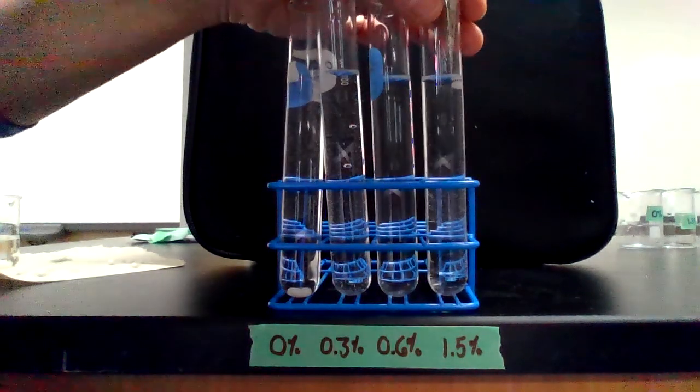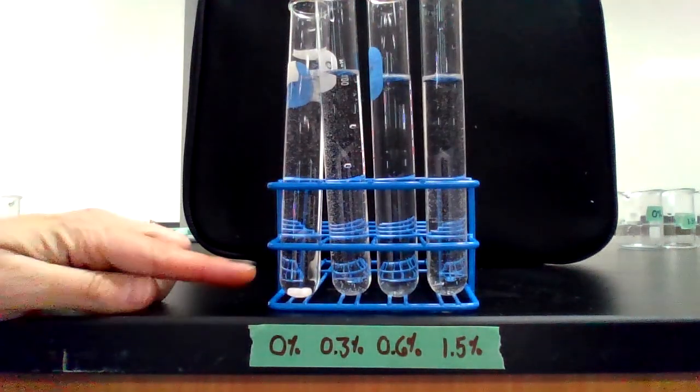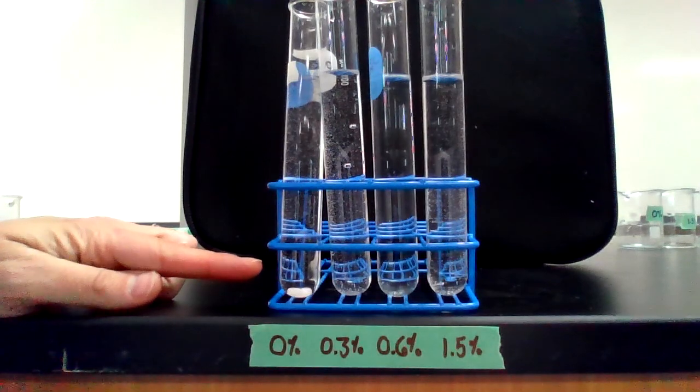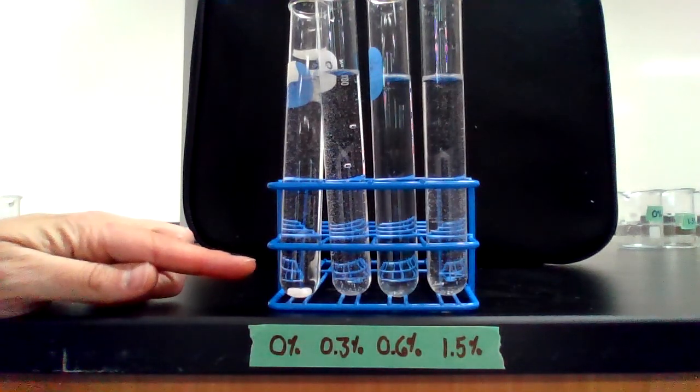All right. Notice our control spheres never rose, which means their stopwatch is still running. The control would take an infinitely long time because it would never rise, and that's what we're seeing so far.